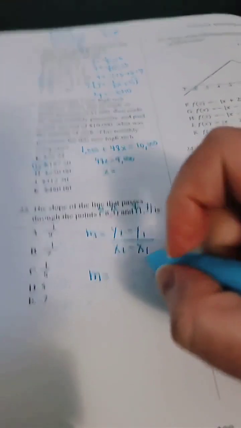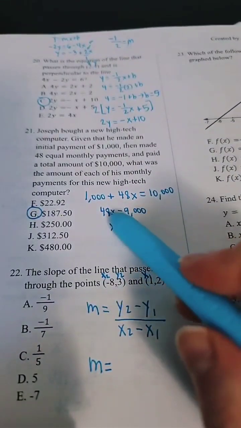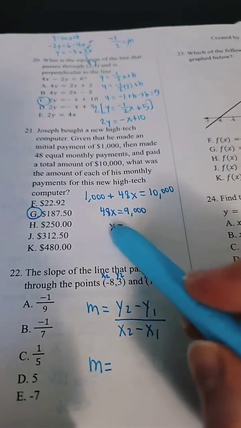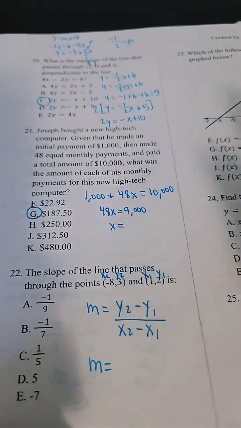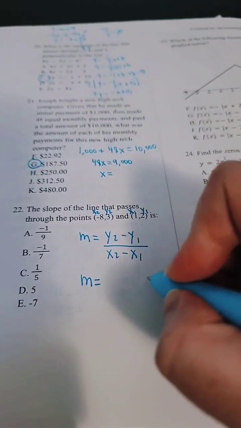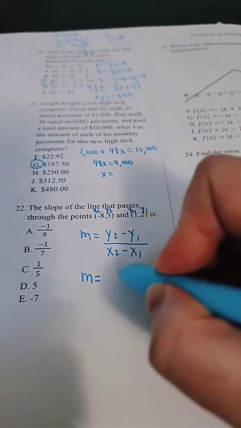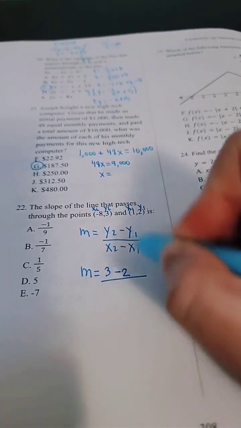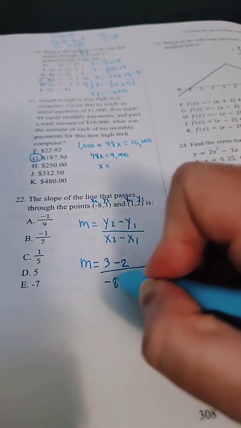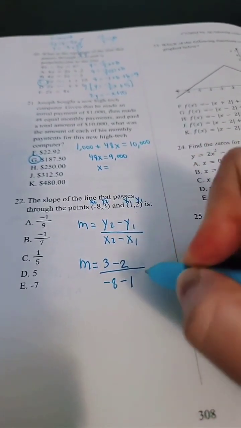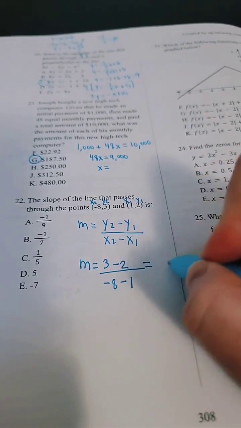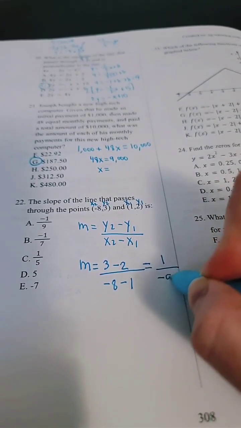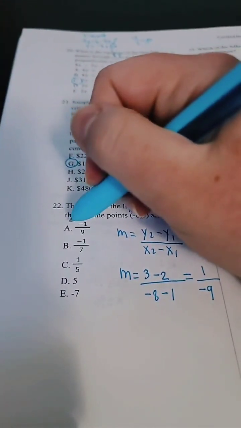So then what we're going to do, and guys, this is the ACT, so for people complaining about not showing all the work right here, all you have to do is divide by 28, which is what I said on each side, in your calculator. You don't have to do the division out on the ACT. So then what we're going to do now is plug in y2, which is 3, and plug in y1, which is 2, and now plug in x2, which is -8, and then x1, which is 1. And then we're going to subtract on top, 3 minus 2 is 1, and on bottom, -8 minus 1 is -9. So -1/9, A.